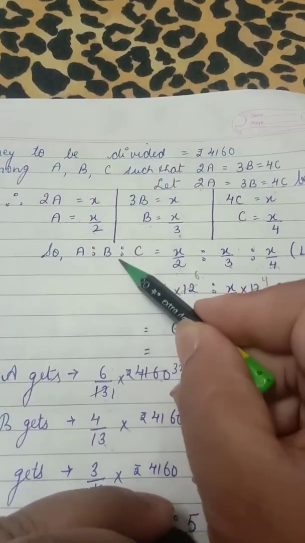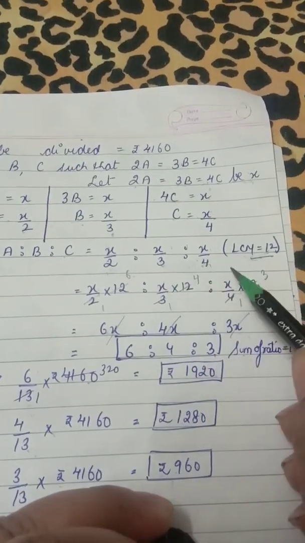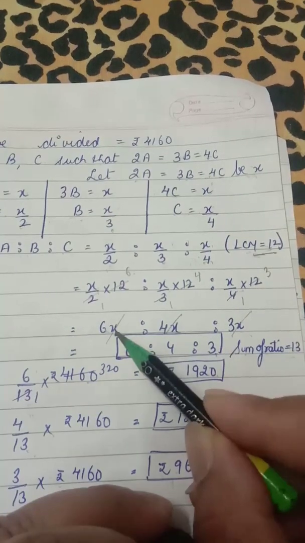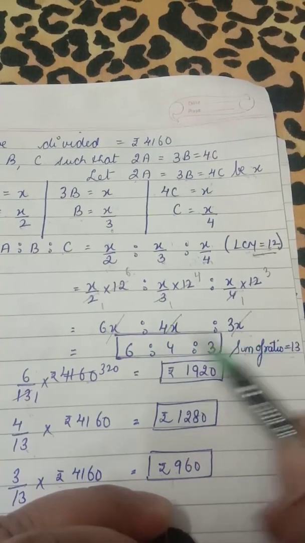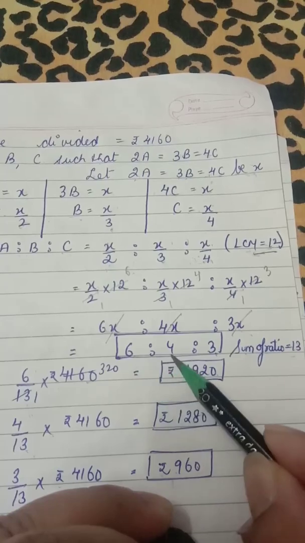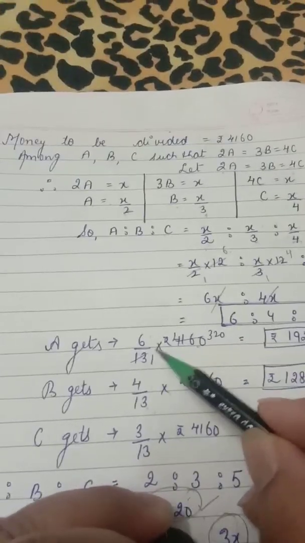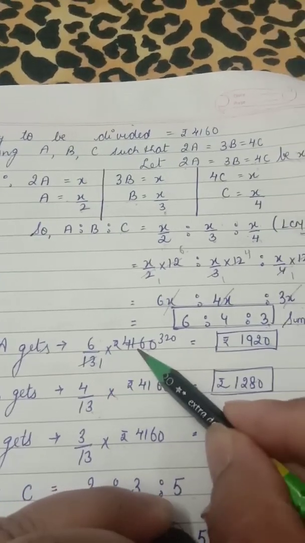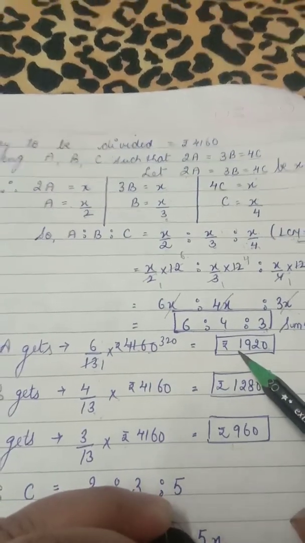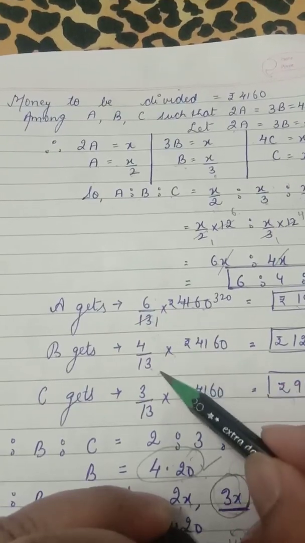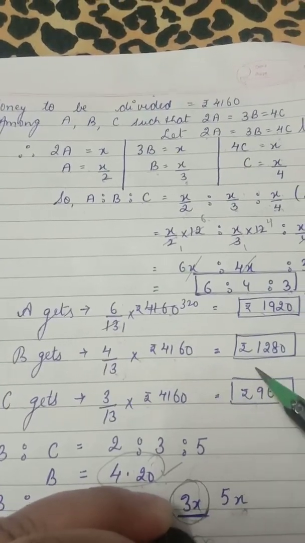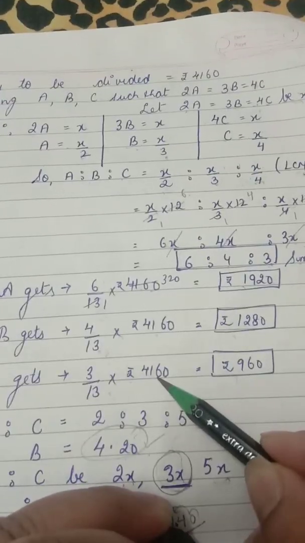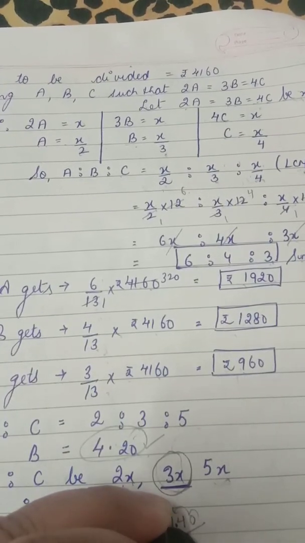Now the ratio between A, B and C is in fractional form. We'll again use the LCM method, finding out the LCM and multiplying each ratio by the LCM. We get 6x, 4x, 3x, cutting down x, and the ratio is 6, 4, 3. Now I'm using the direct method: A gets the ratio of A upon the total of the ratios multiplied with the money we want to divide, that's rupees 1920. B gets the B ratio upon total of the ratio multiplied with the money, that's rupees 1280. And C gets the ratio of C upon the total of the ratio multiplied with 4160, which is rupees 960.